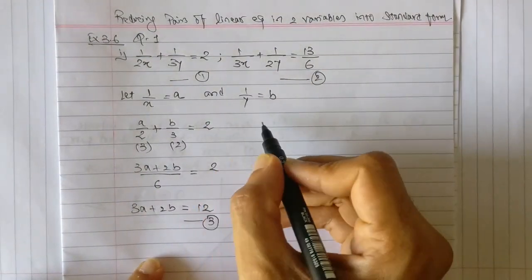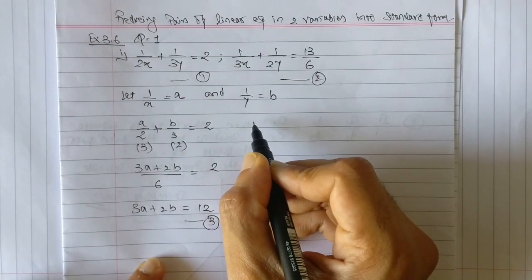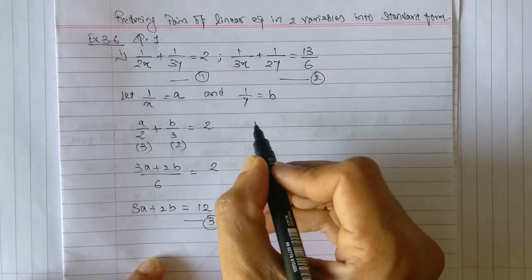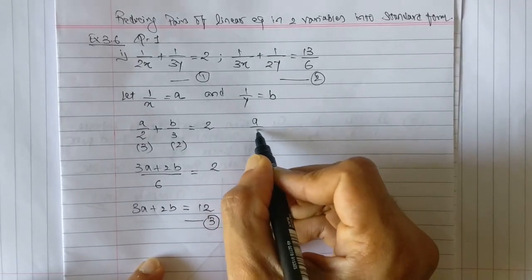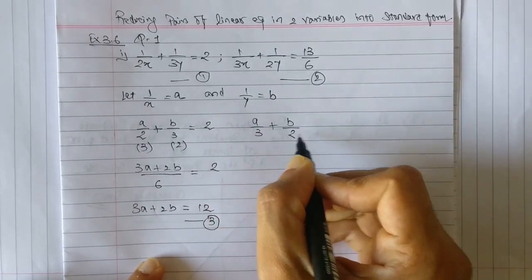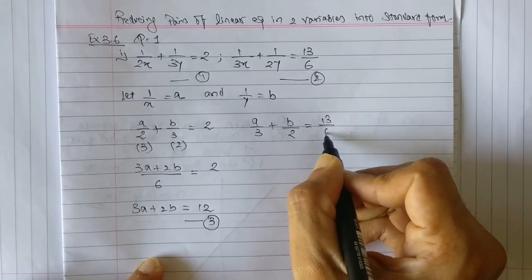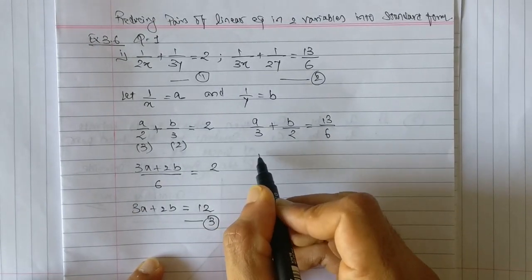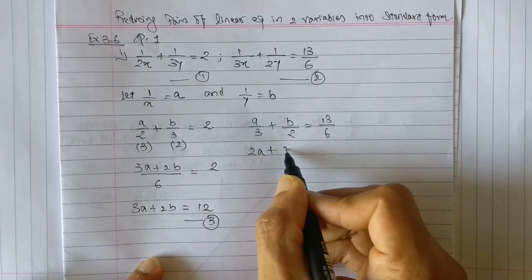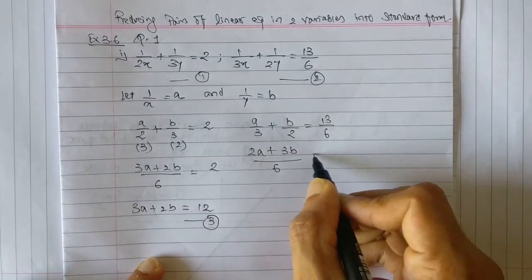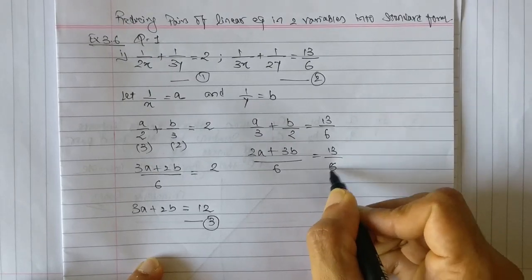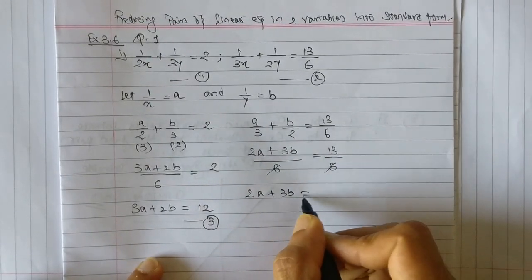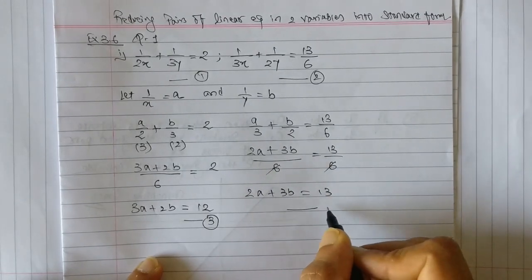Let's make one more equation over here. If we put the values of a and b in the second equation, it will become a by 3 plus b by 2 is equal to 13 by 6. Taking the LCM, it will become 2a plus 3b by 6 is equal to 13 by 6. This 6 gets cut right away, and 2a plus 3b is equal to 13, equation number 4.